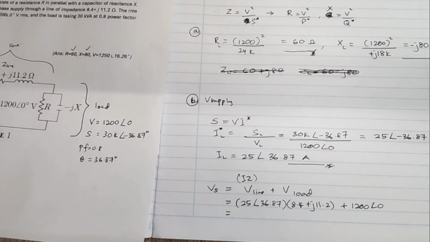So tekan calculator, dapat berapa? 25 sudut 36.87 darab 8.4 plus 11.2. Okay, plus. Jangan silap tekan calculator. Tulis dah betul dah, tapi ramai yang silap tekan.